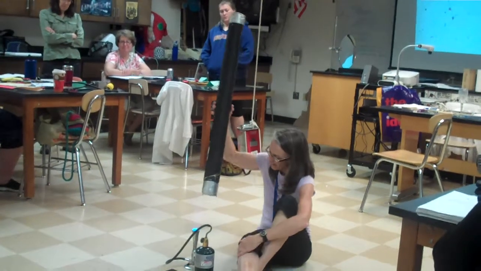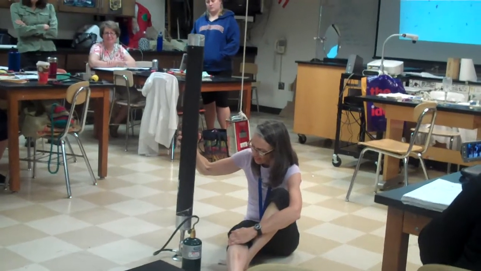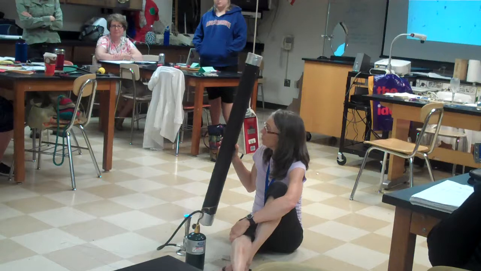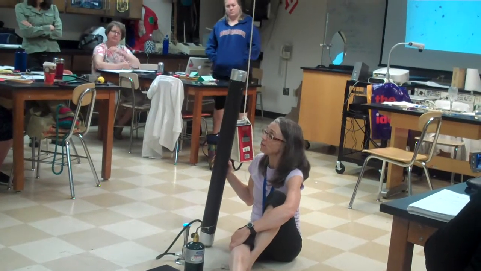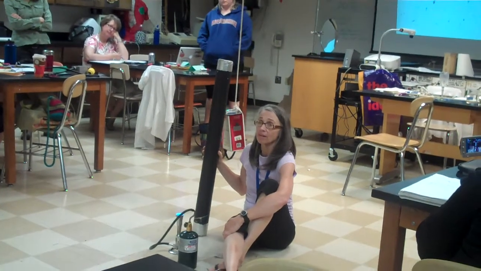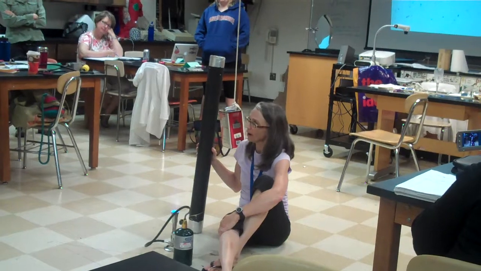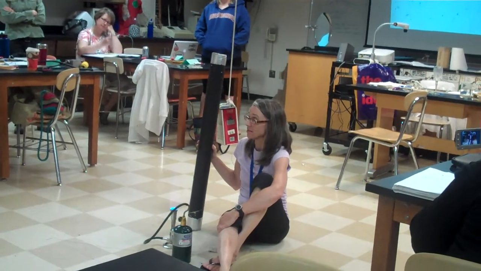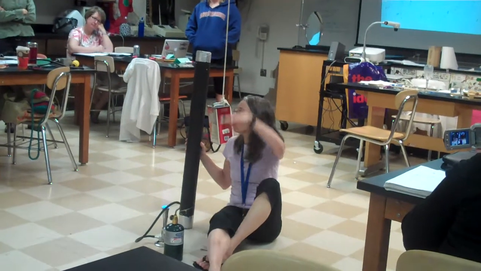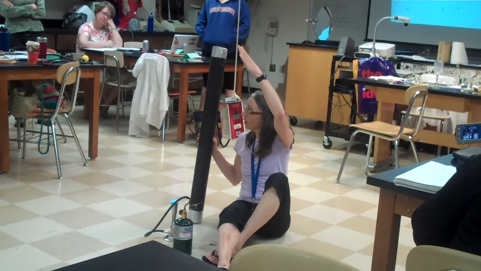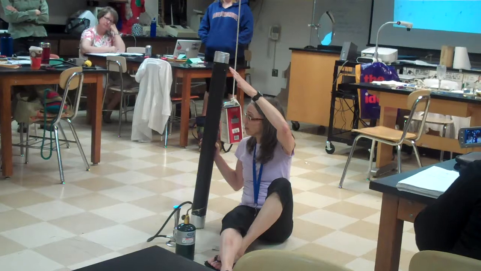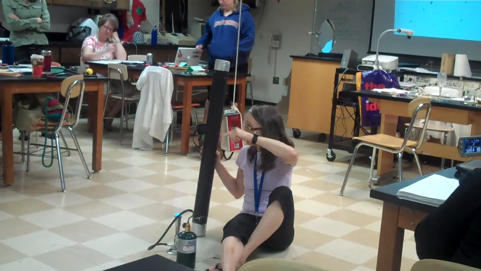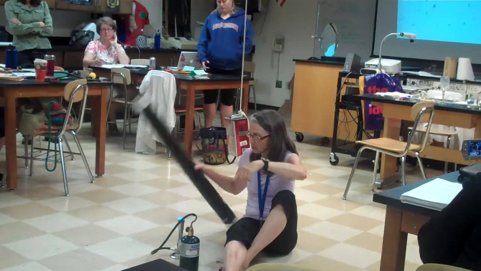Okay, so, but you could get tubes of different length. And what if I had a longer tube? How would it sound? Deeper. Deeper, right. Okay, a couple reasons. I have more mass, and I also have a longer wavelength that it can accommodate. And the longer the wavelength, the lower the frequency and the lower the pitch.